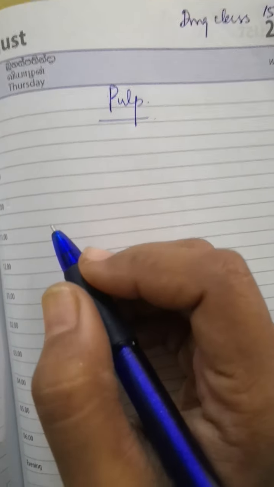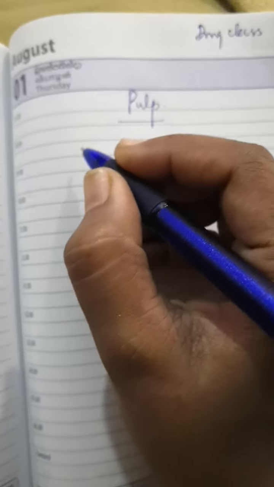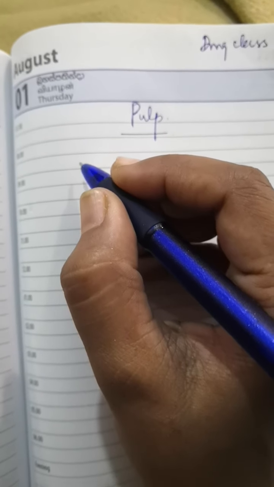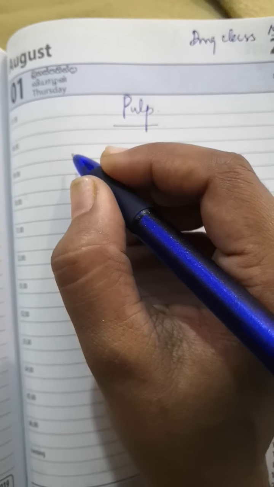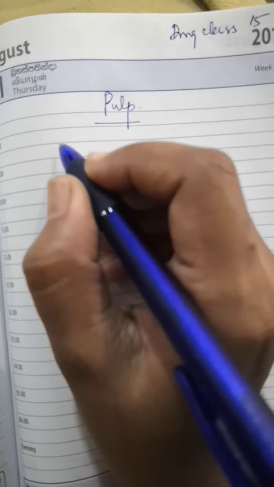Today's topic will be on pulp. Okay, very short note, just to say what does it contain and also what are the unique features of pulp. These are the two simple things we would like to know. So what does the pulp contain?